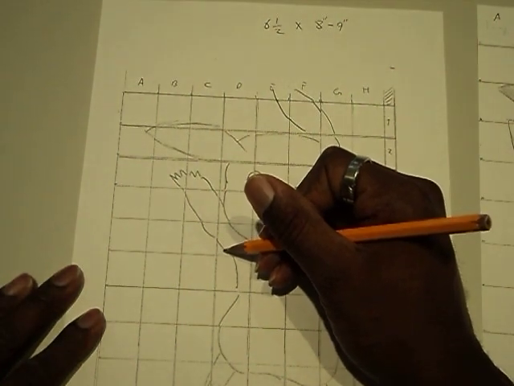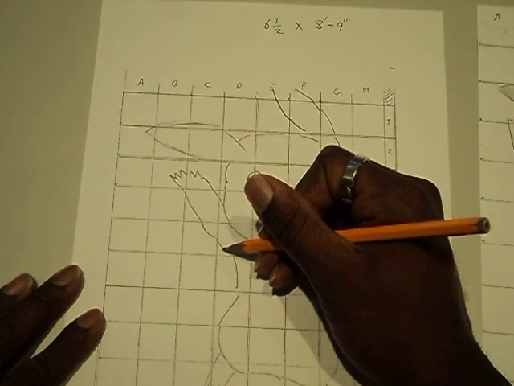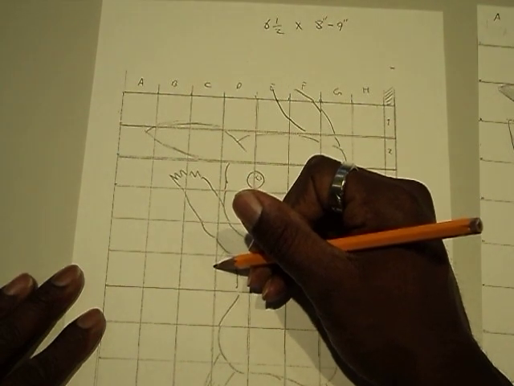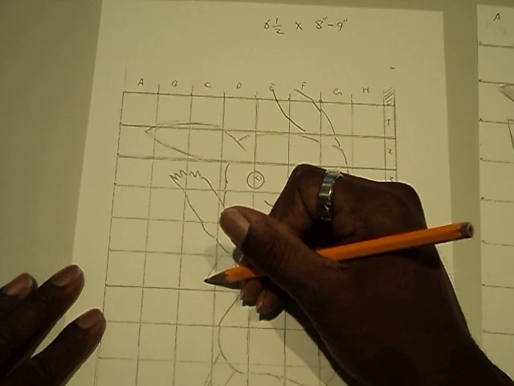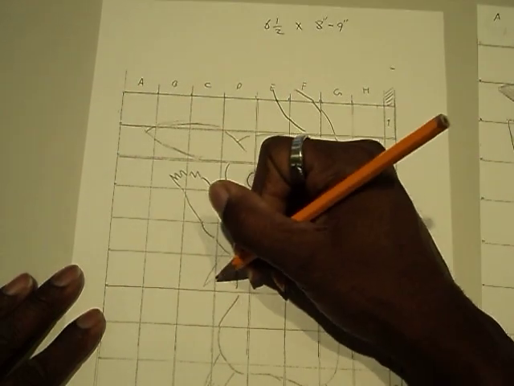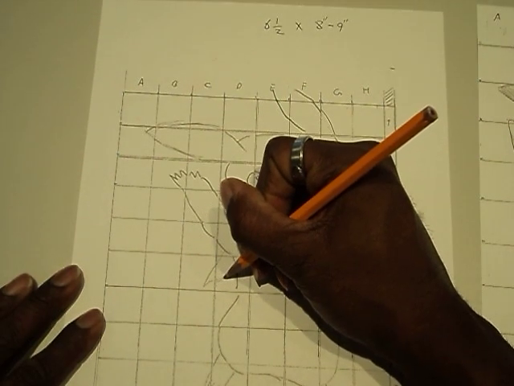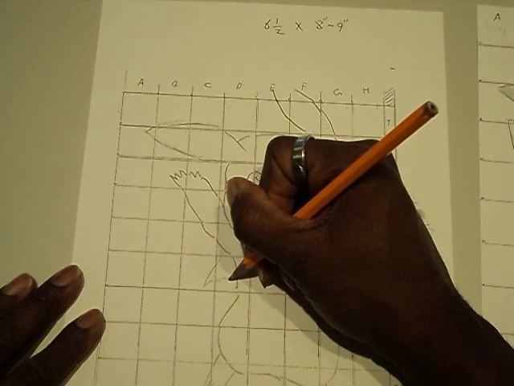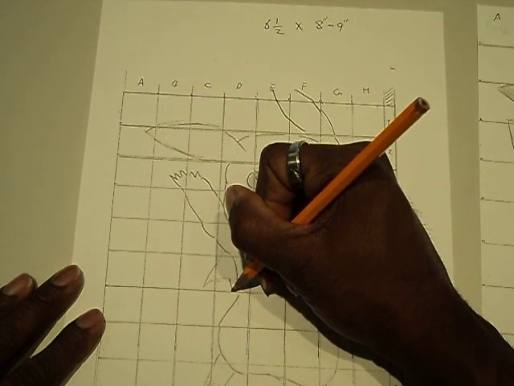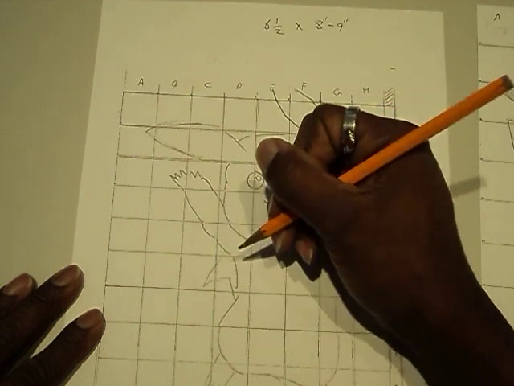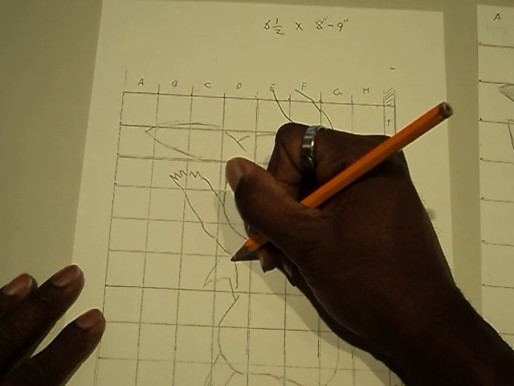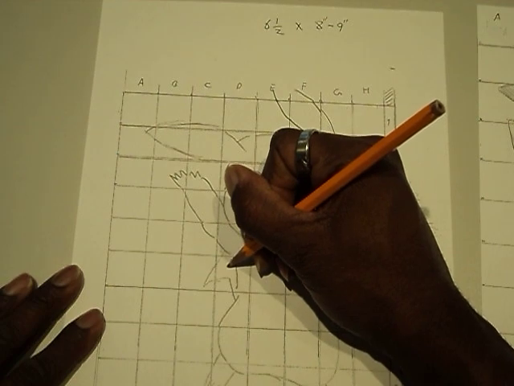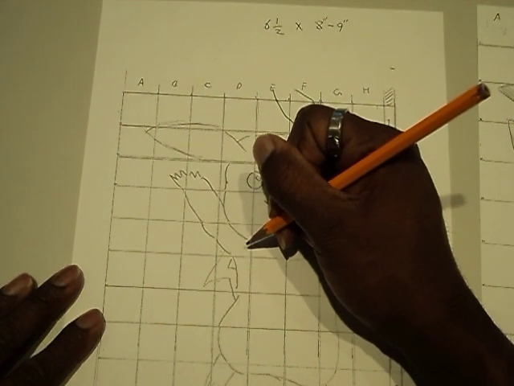So right here, let me see, what's that? D5, right there. It cuts in between D6 and D7. And I am going to come down a little bit into D7. And I have a little triangle piece that is in D6 for that lightning bolt.